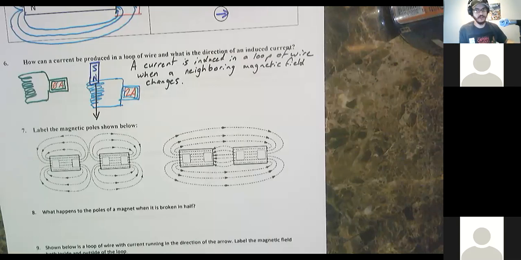As soon as it stops changing, the current goes away. Why? Because the natural state of a wire is to not be carrying a current. You can tell that is the truth because resistance exists. If a wire was cooperative, then it would have no resistance.